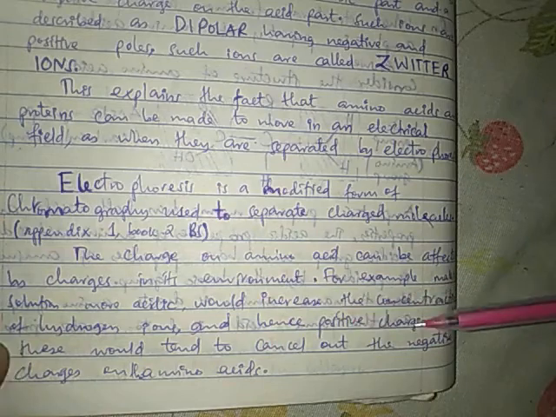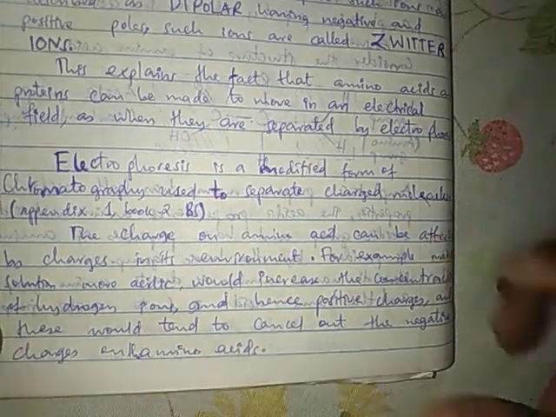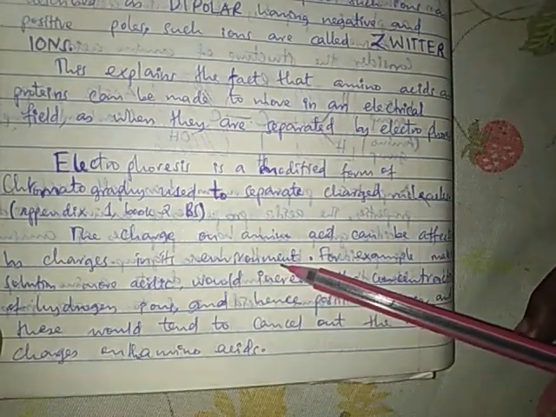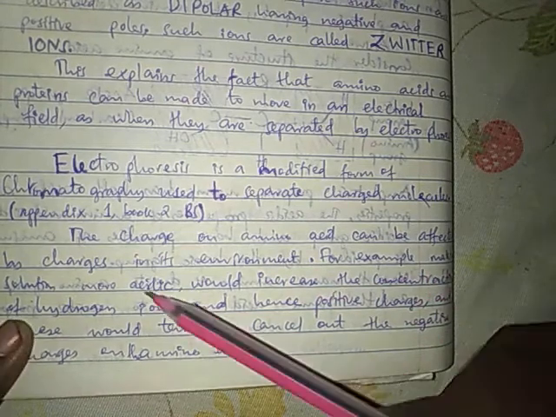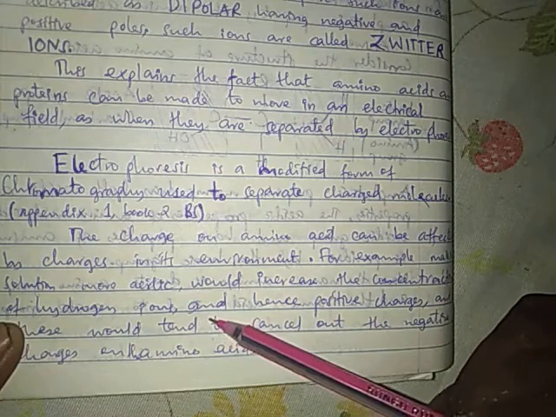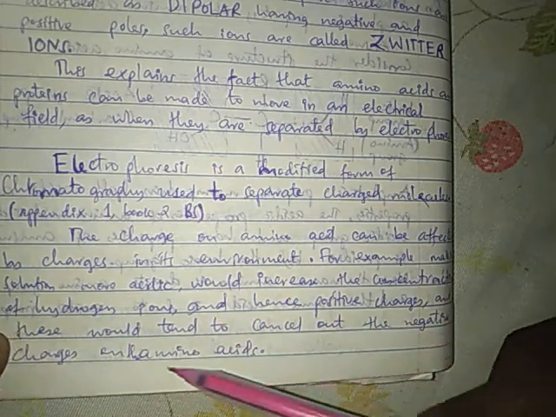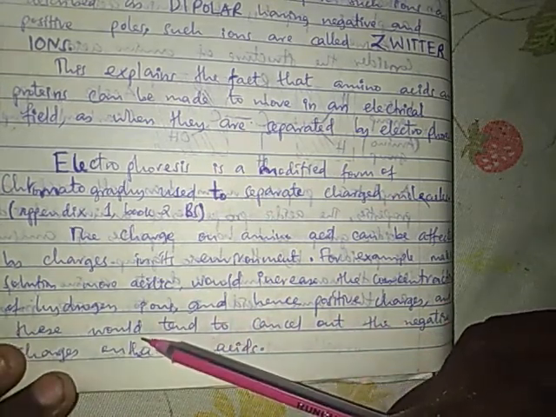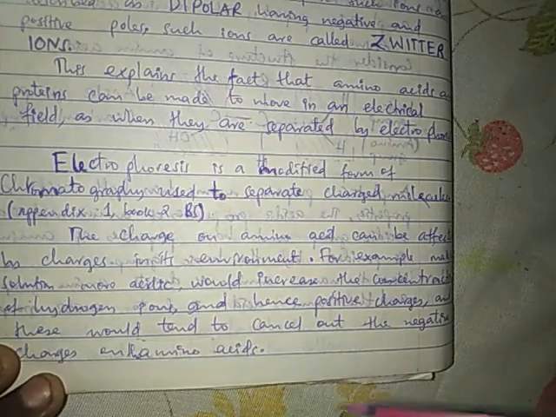The charge on an amino acid can be affected by charges in its environment. For example, making the solution more acidic would increase the concentration of hydrogen ions and hence positive charges, and these would tend to cancel out the negative charges on amino acids.